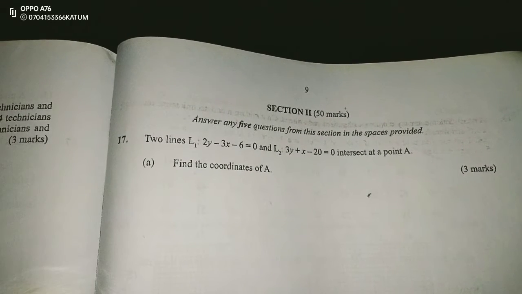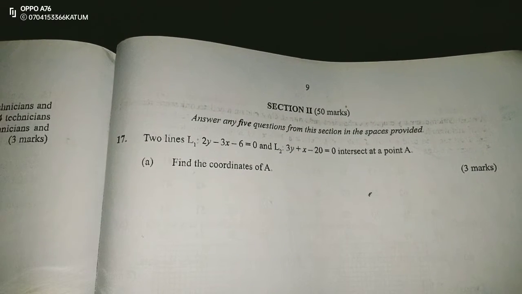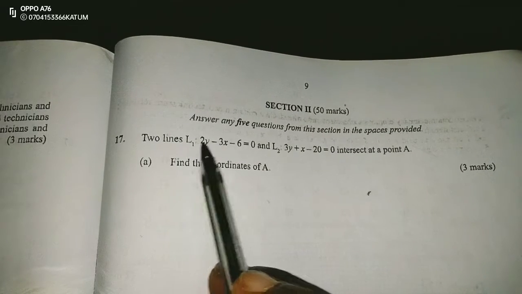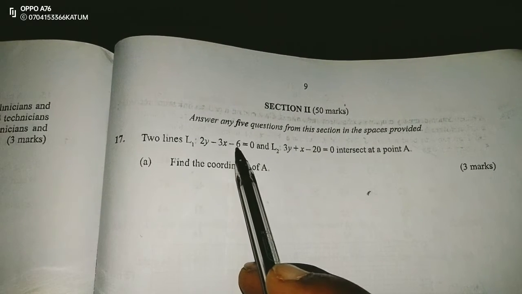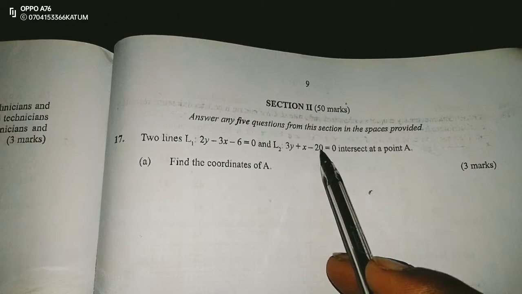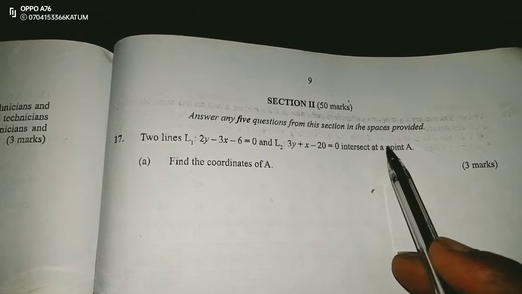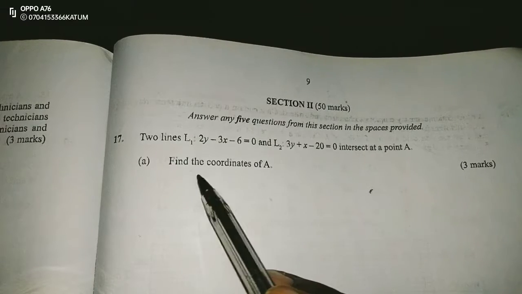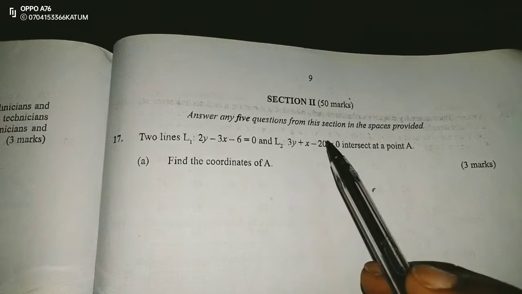We're going to look at the KCSE 2017, number 17, section 2, paper 1 mathematics. Two lines, L1: 2y minus 3x minus 6 equals 0, and L2: 3y plus x minus 20 equals 0, intersect at point A. Find the coordinates of A.